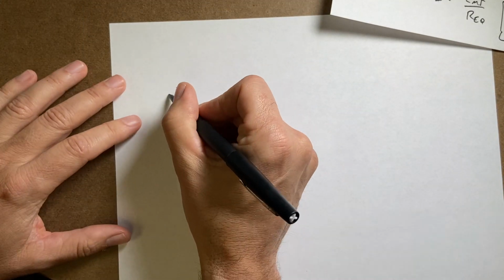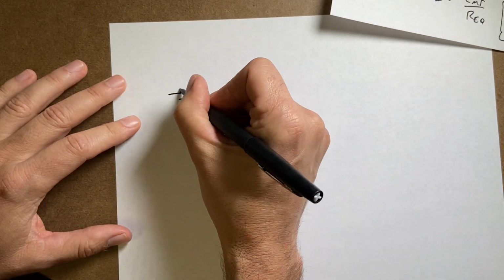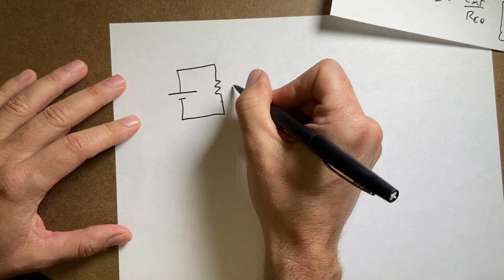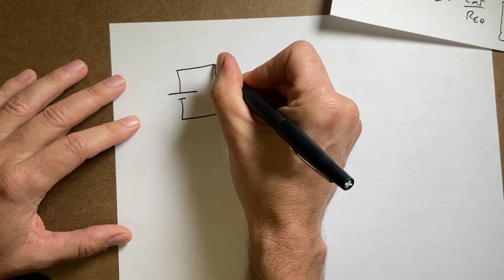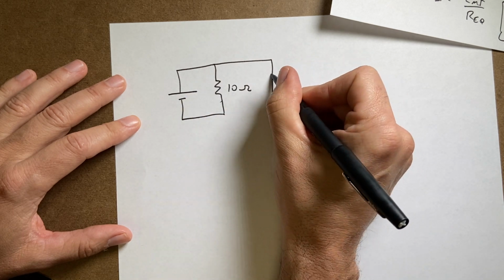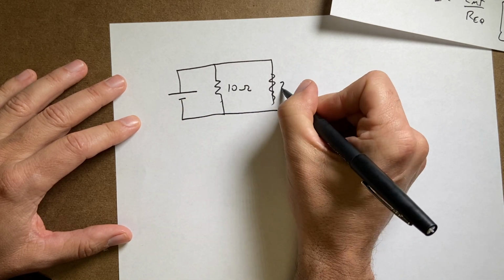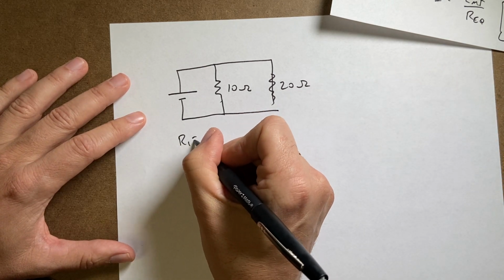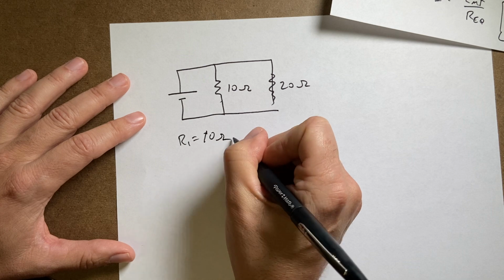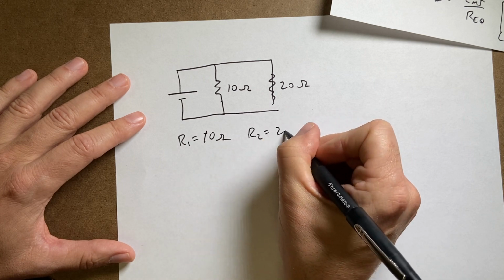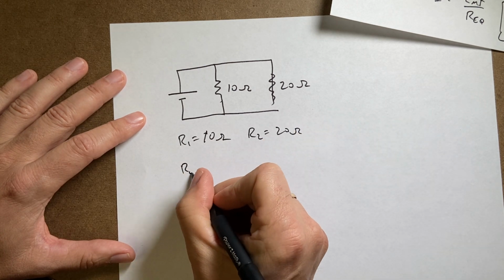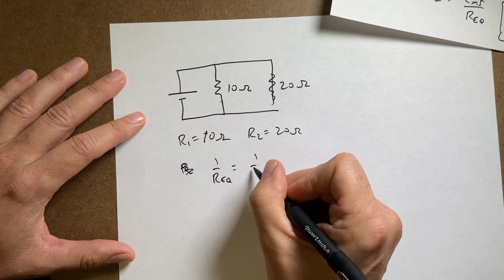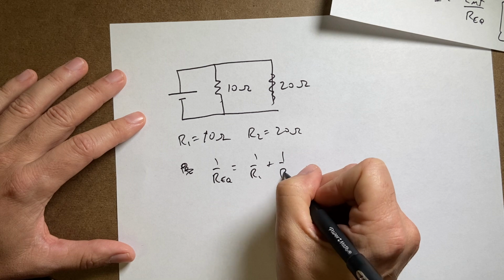So let's say I have this: 10 ohms, and, oh, I didn't put the resistor there, 20 ohms. So R1 is 10, R2 is 20. So 1 over R equivalent is equal to 1 over R1 plus 1 over R2.